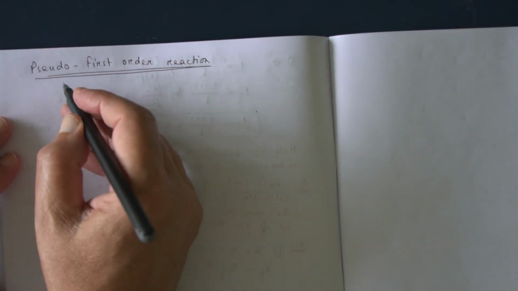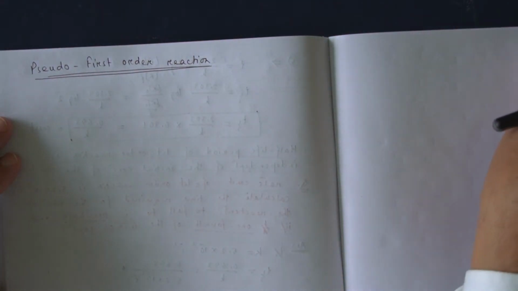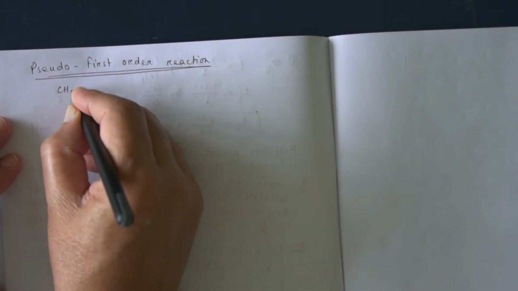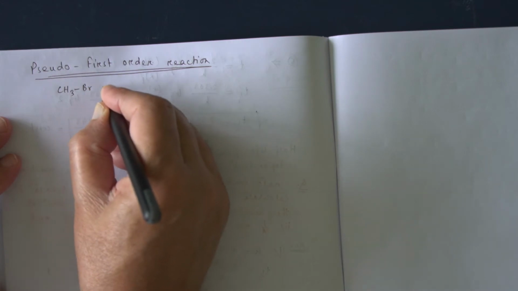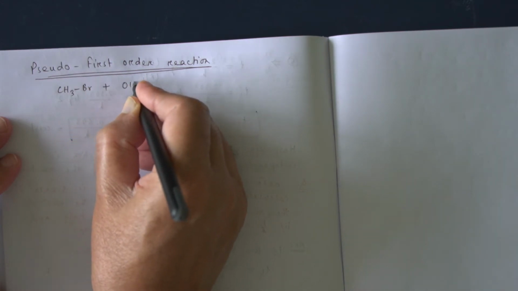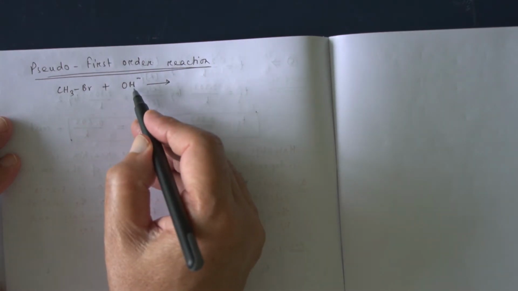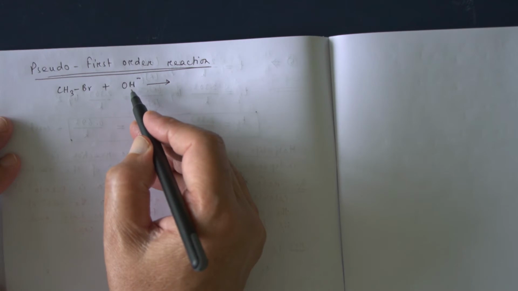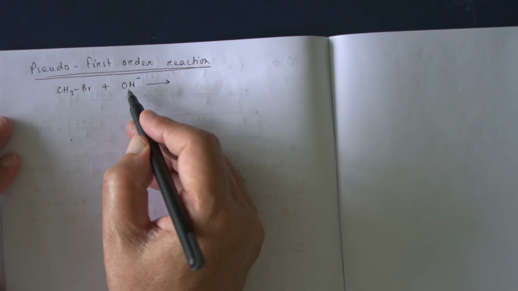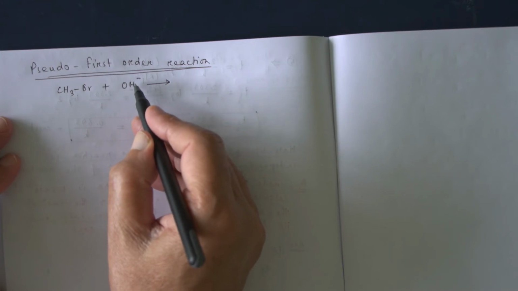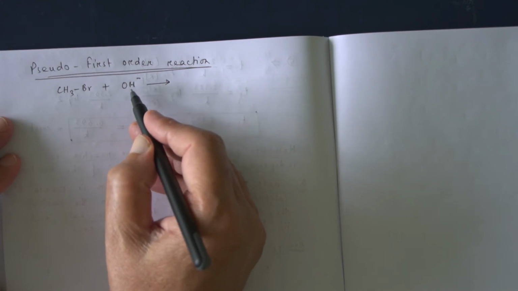Now let me take an example. Suppose this is the reaction: CH3Br plus OH minus, so alkyl halide. This is aqueous potassium hydroxide, potassium hydroxide dissolved in water.